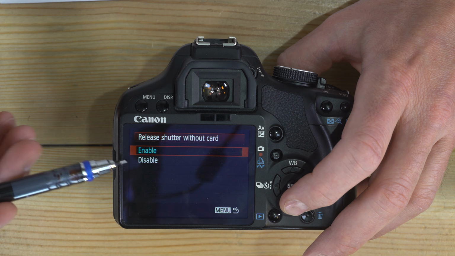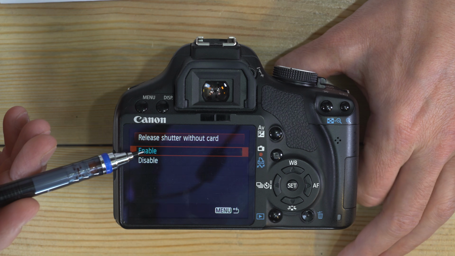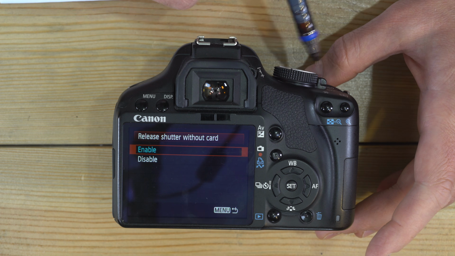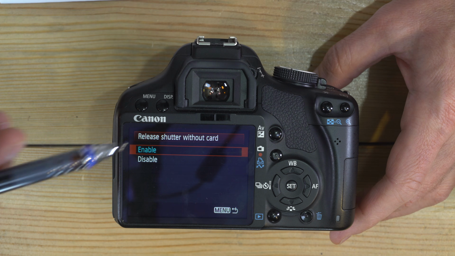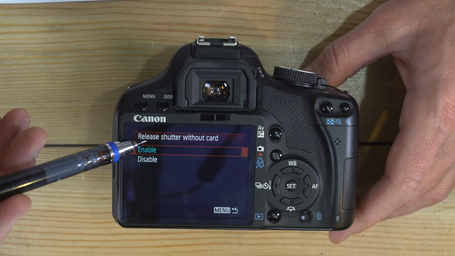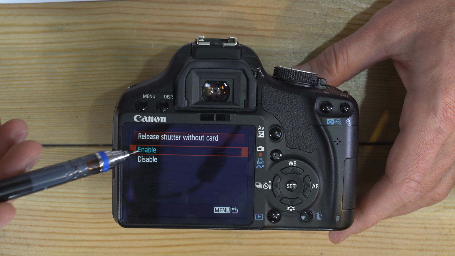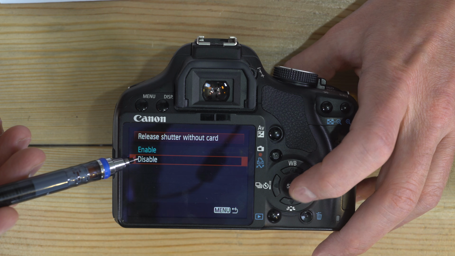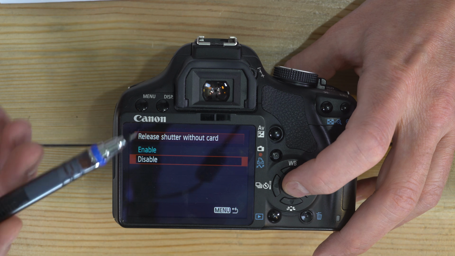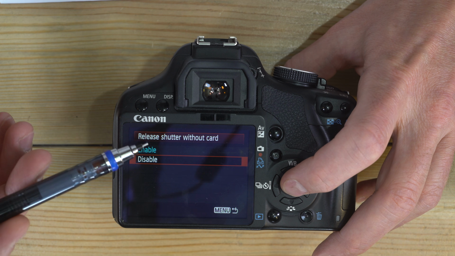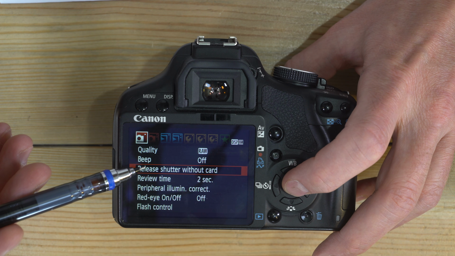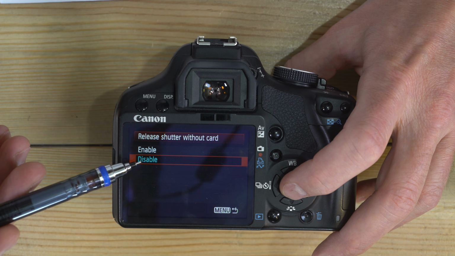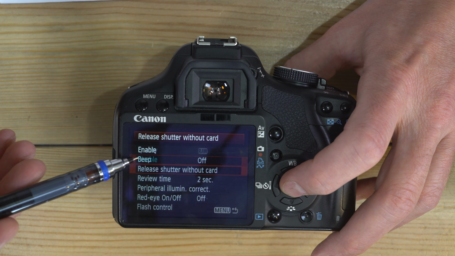Release shutter without card is going to be enable or disable. If you enable it, when you press the shutter and there's no SD card in here, then the camera will pretend to take a photo. It won't take a photo, it'll just pretend. If you set this to disable, then this is a really quick way to turn on your camera, hit the shutter button, and if nothing happens, then you know that you don't have an SD card and you'd better grab one before you go out shooting for the day.